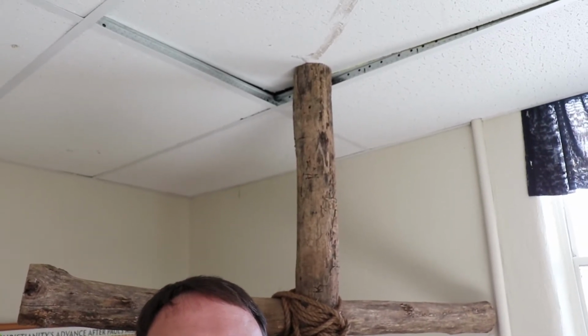Tip number 4 is object lessons are important, so don't be afraid to go big. This is an object lesson that our pastor used in Big Church. You see, he made it so big that it doesn't actually even fit in the room that we store it in. Normally it's laying down. I just picked it up for you guys. But object lessons are important, so don't be afraid to go big.